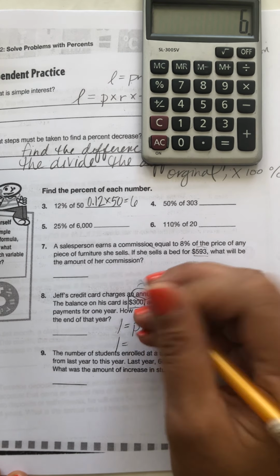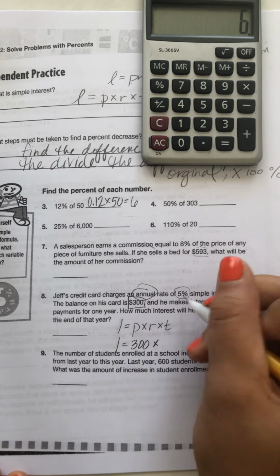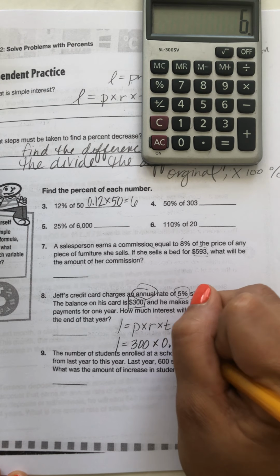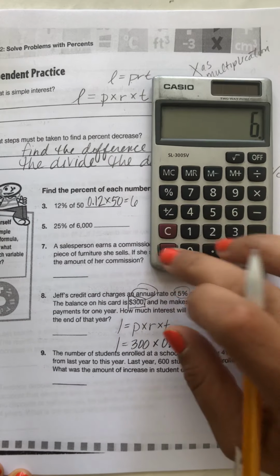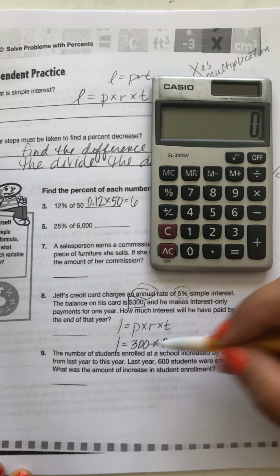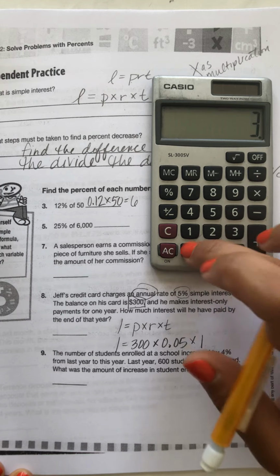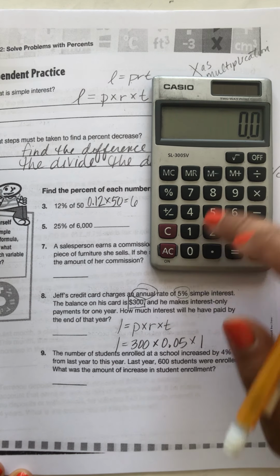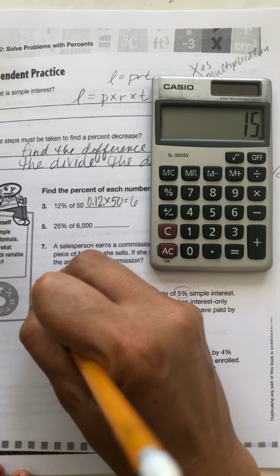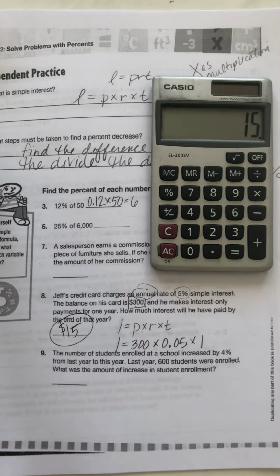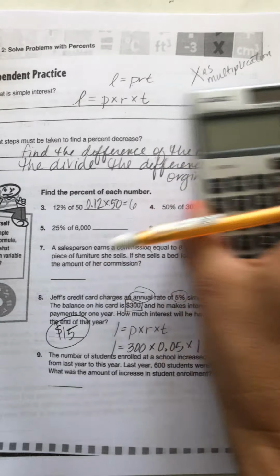The principal is $300 times the rate is 5%, which is 0.05, times 1 year. So we're basically just finding 5% of 300. So 300 times 0.05 times 1 is 15. So he's paying $15. Got it?